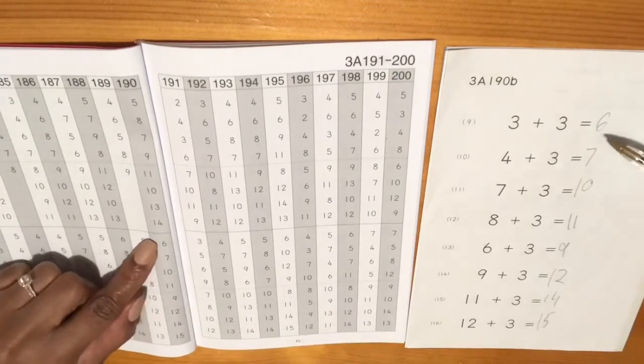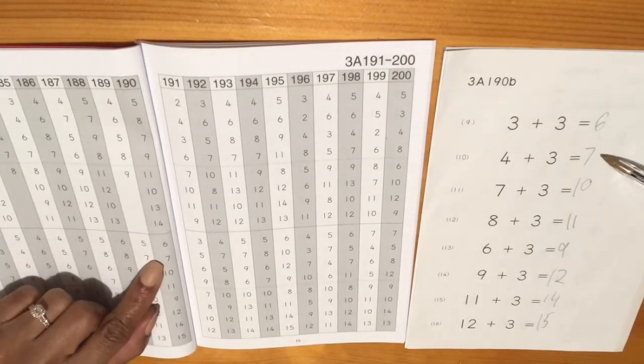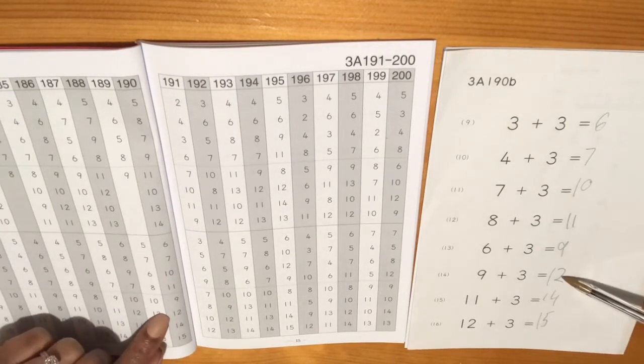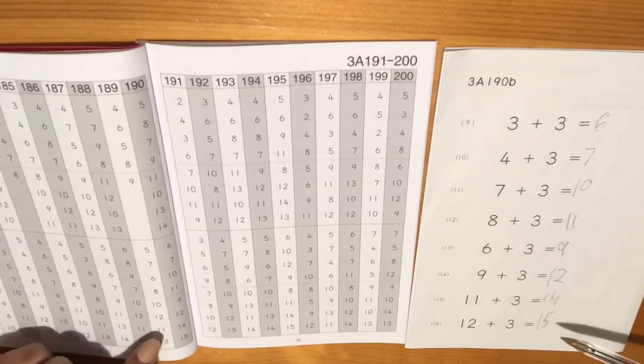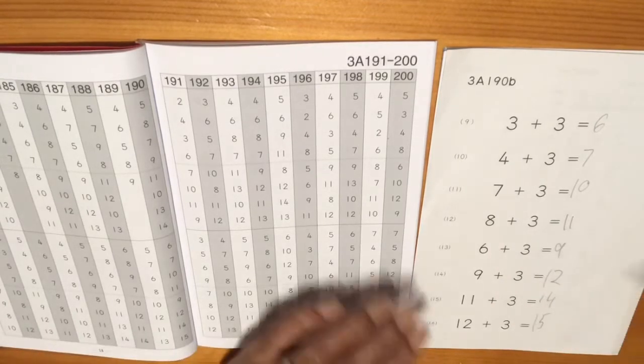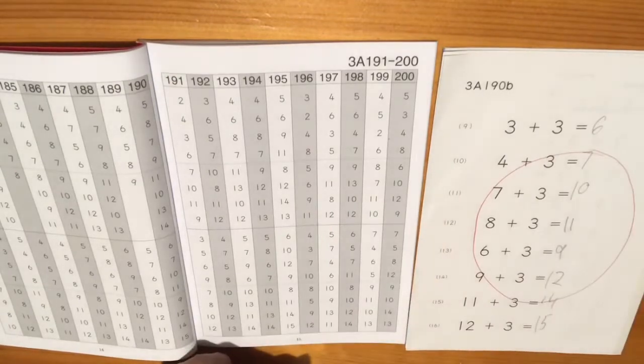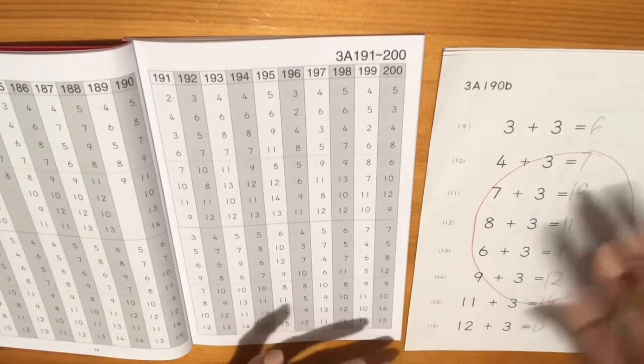On the B side we've got 6, 7, 10, 11, 9, 12, 14, 15. This whole page is correct, and to symbolise that, I do a big red circle across the whole page. That means this whole page is correct.